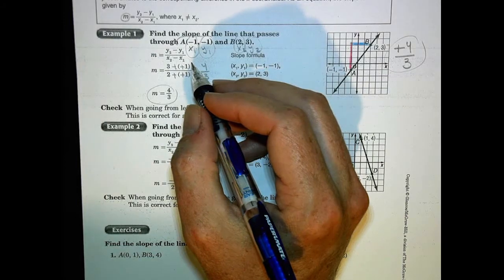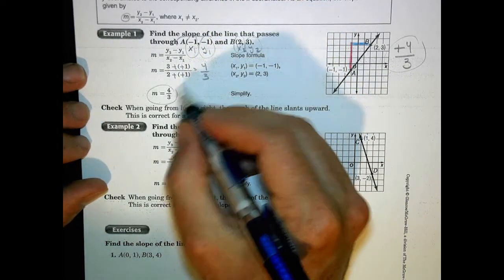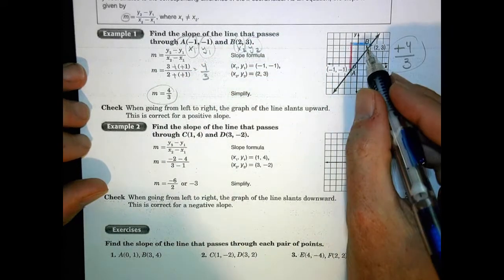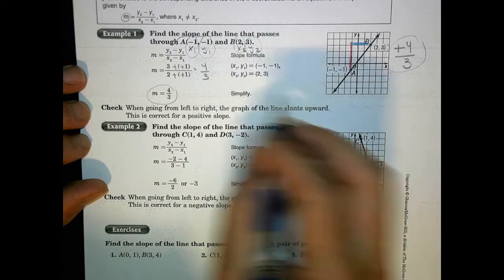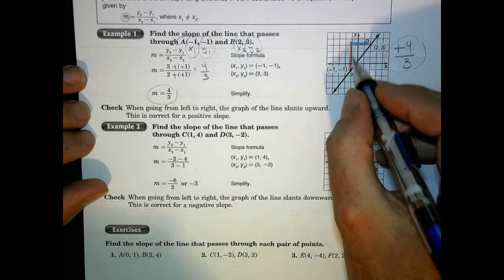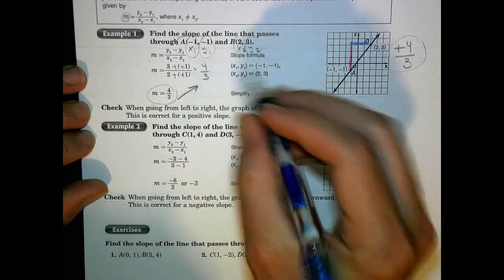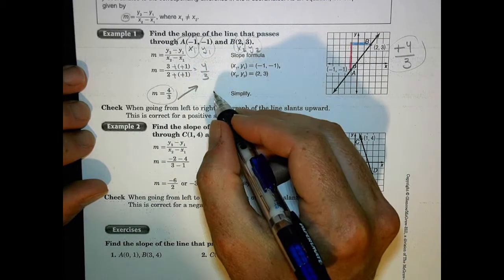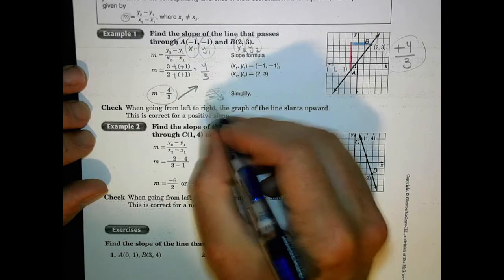That's why we did that earlier in an earlier unit. So be careful there. So our slope becomes 4 over 3, and we can see visually, yep, that makes sense. So when going from left to right, the graph of the line slants upward. This is correct for a positive slope. Because it's a positive slope, we're going to be going up this direction. If it was a negative slope, then our graph would be going down that way, but we don't have that in this case here.